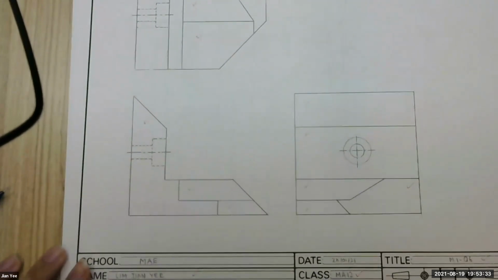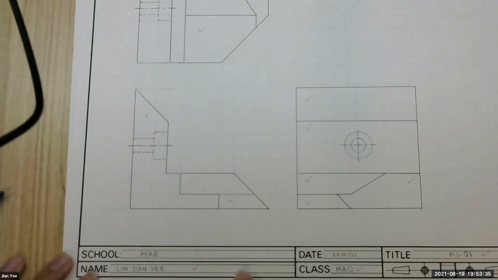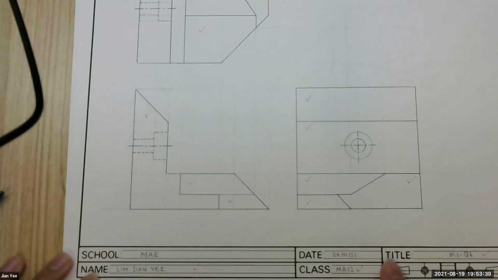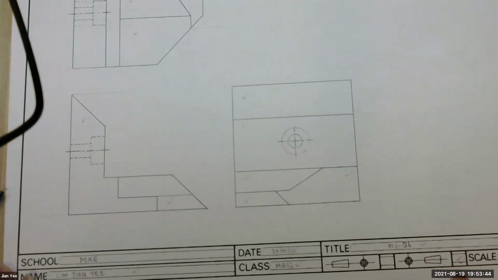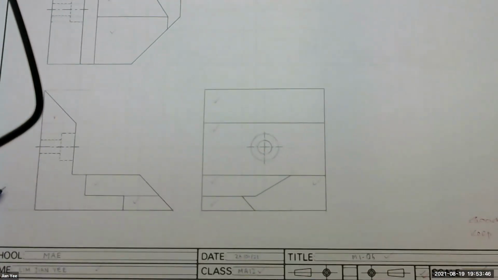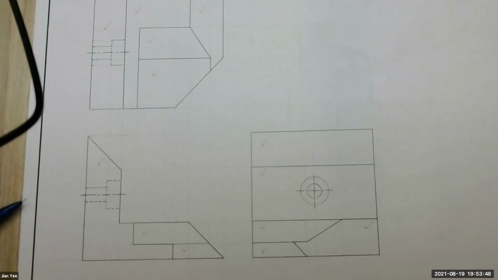So they'll ask you to fill in the stuff. Don't forget to fill in your name, school, all that. It's points also. Then don't forget to write in your title. Don't forget to tick. Don't forget to write the scale. It's all considered marks.